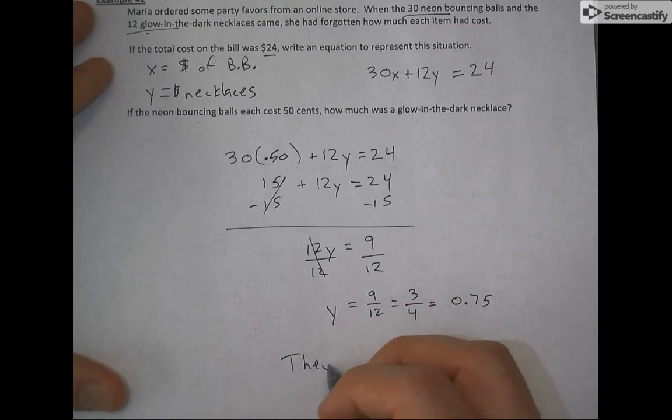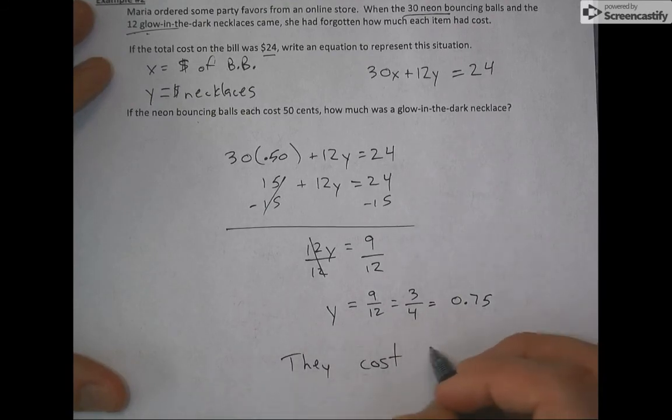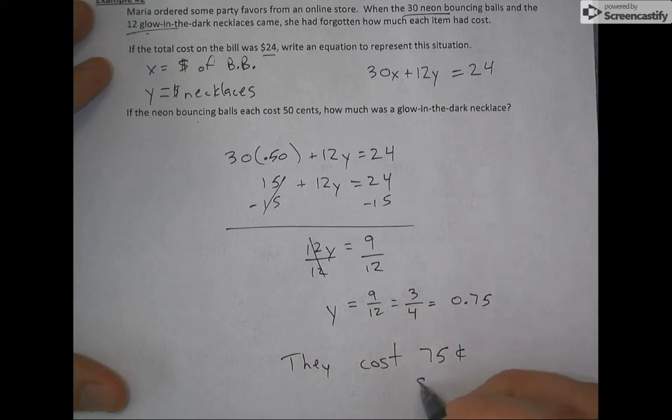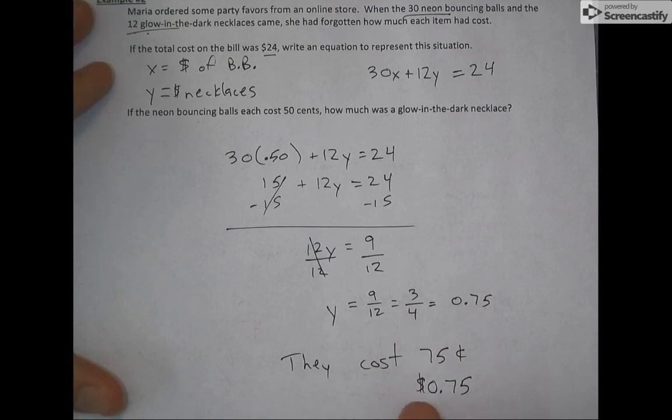So they cost 75 cents. Or you could write it as $0.75 like this. But if you write it out like this, you do put the dollar sign and it goes in front. And if you write just 75 cents, it goes at the end.